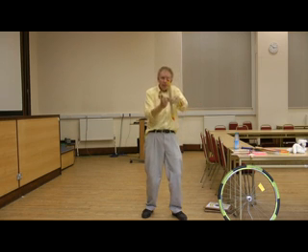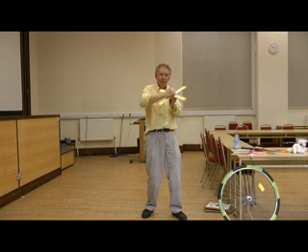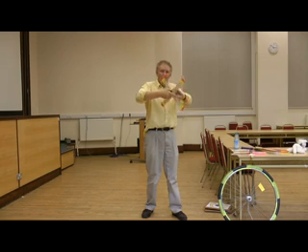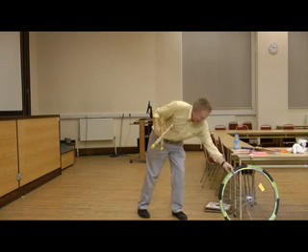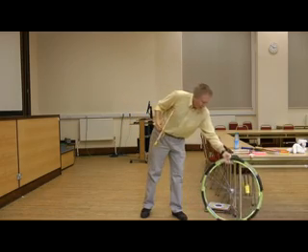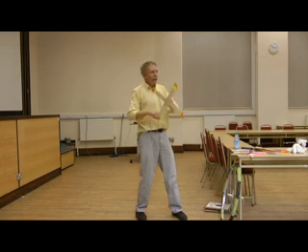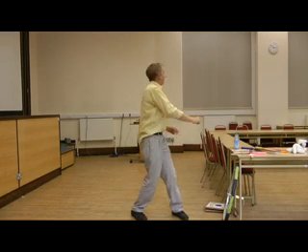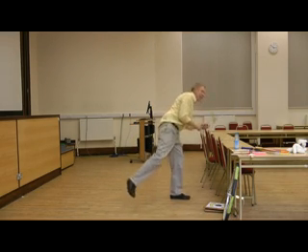Therefore you have a twisting moment or couple, which is at right angles to the spin, precisely what we had here. A torque at right angles to the spin. That means when you throw the boomerang, you expect the boomerang to come back.